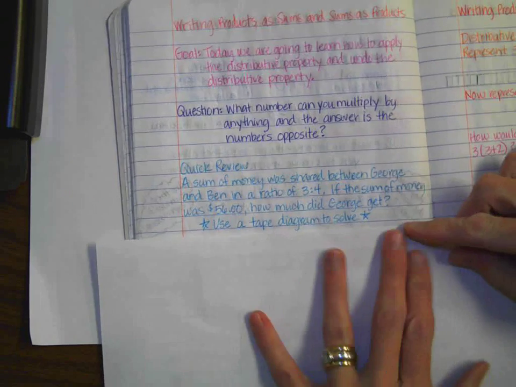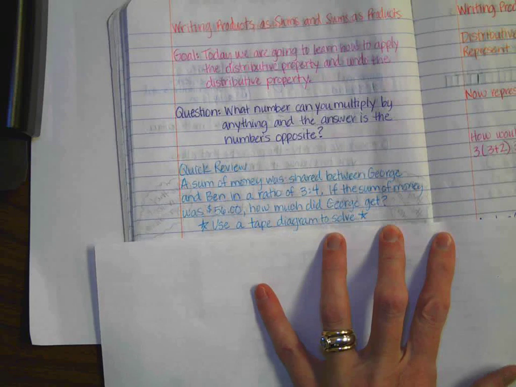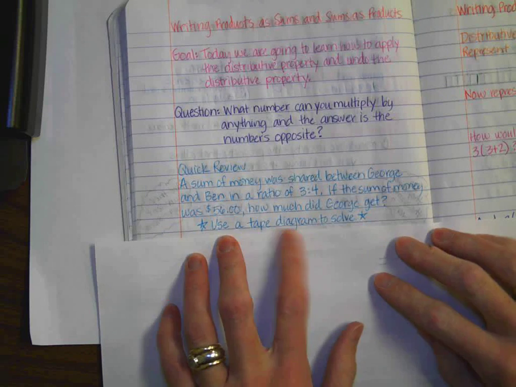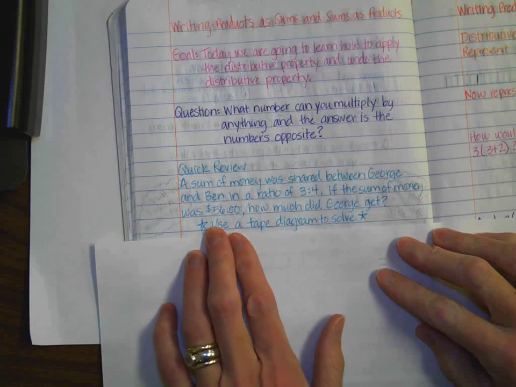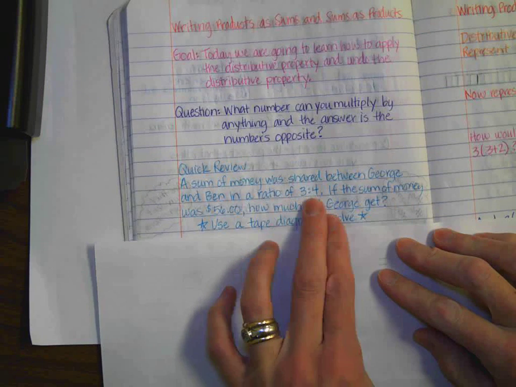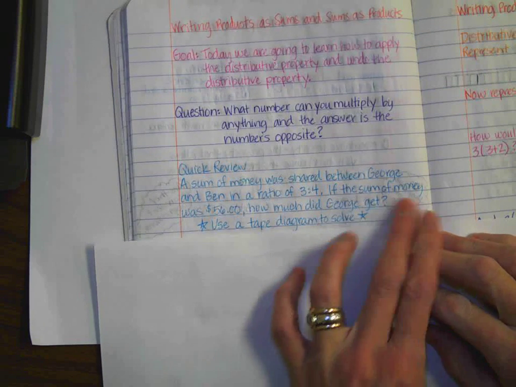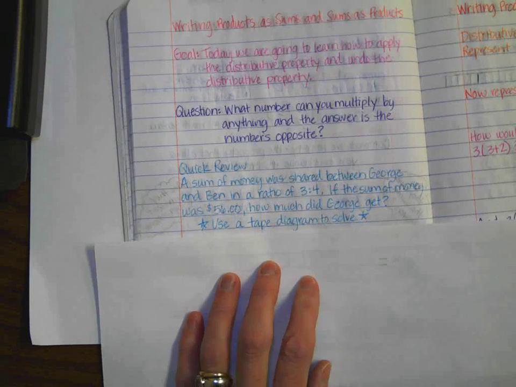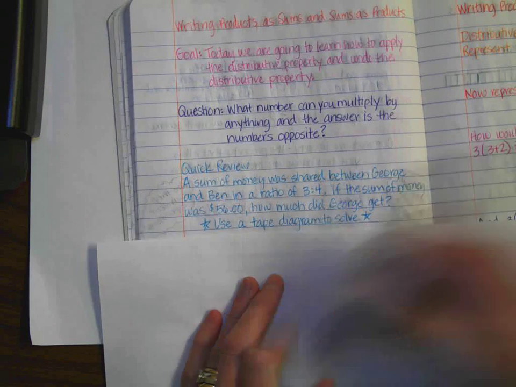A quick review. This is going back to the beginning of working with ratios and proportional reasoning, and you'll see that by incorporating the tape diagram. A sum of money was shared between George and Ben in a ratio of 3 to 4. If the sum of money was $56, how much did George get? And they're asking us to use a tape diagram to solve this.